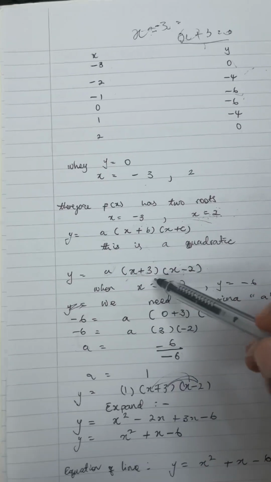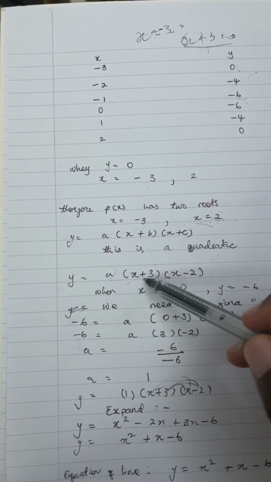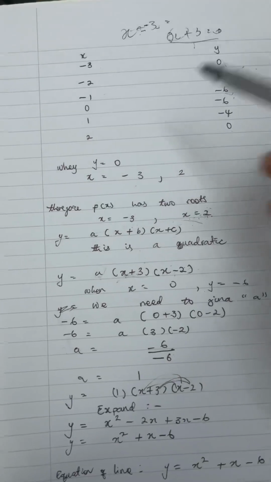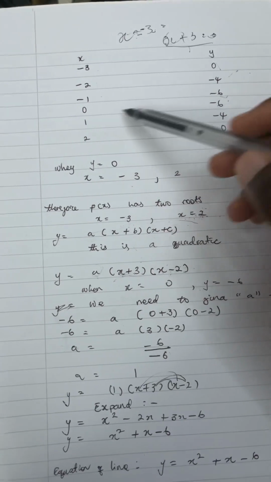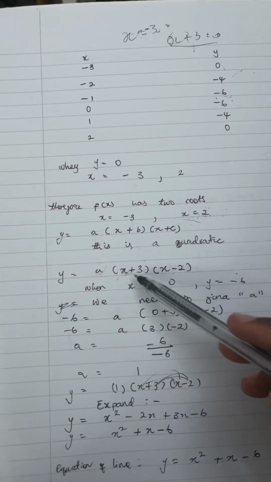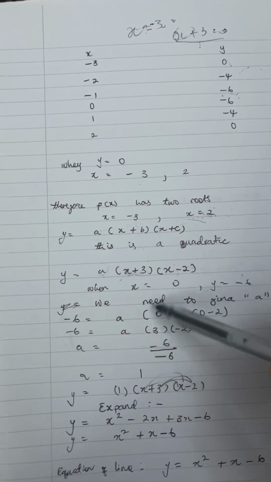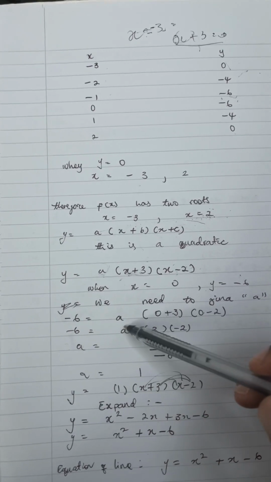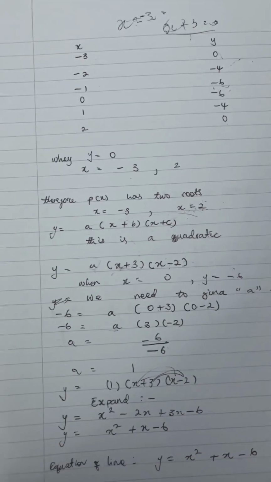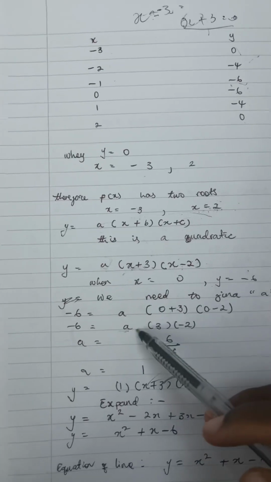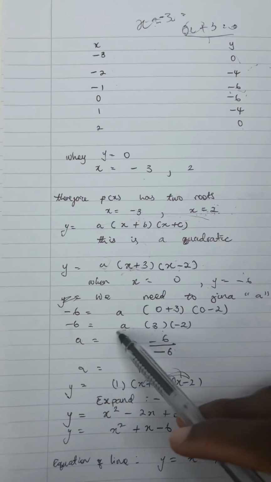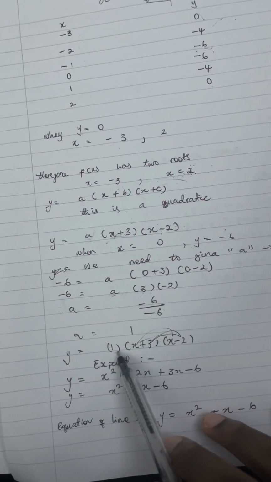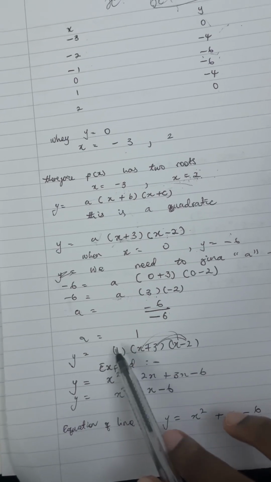So you know that to find the constant a, you have to input x to be 0 on both sides. Over here, when x is 0, y is minus 6. So you put x as 0 and y as minus 6. Then we have a as the only variable. So when we now make a the subject of the formula, a is equal to 1. So we can now input a into the equation and expand.